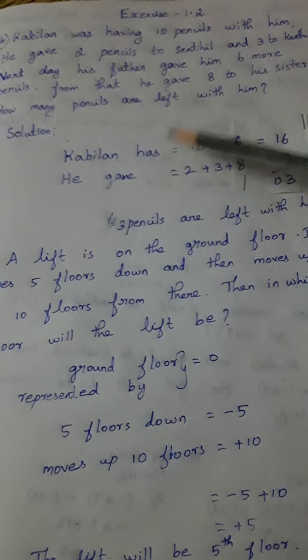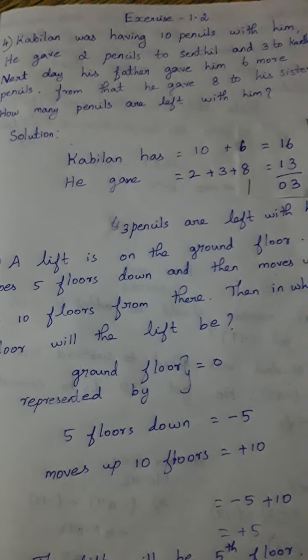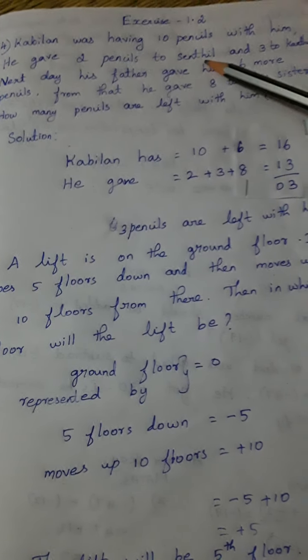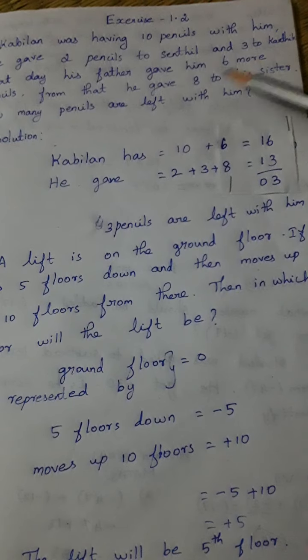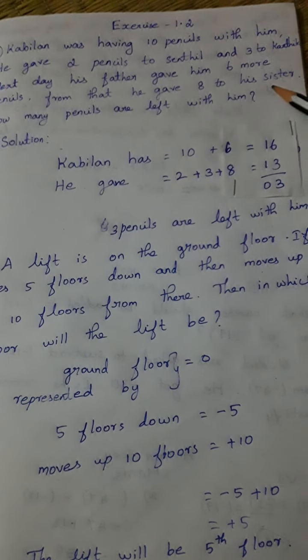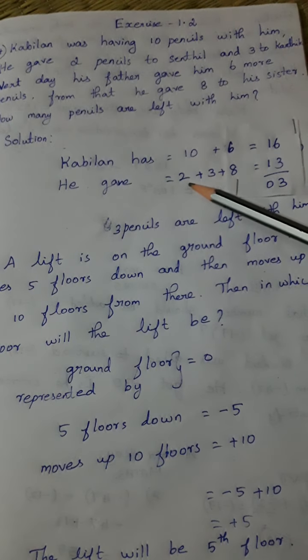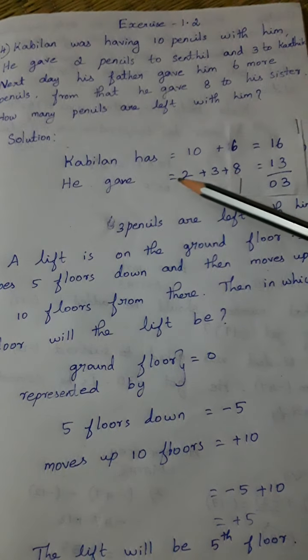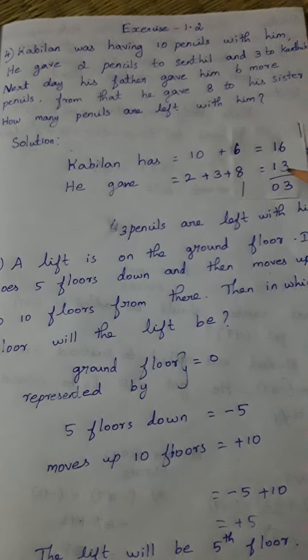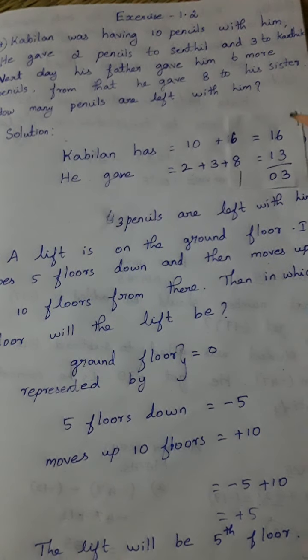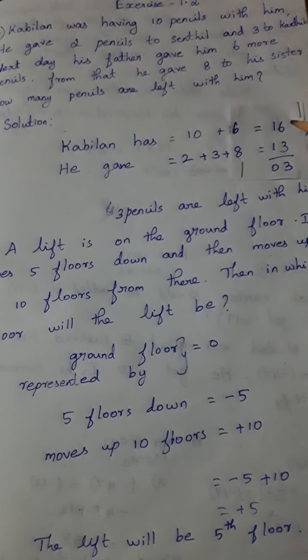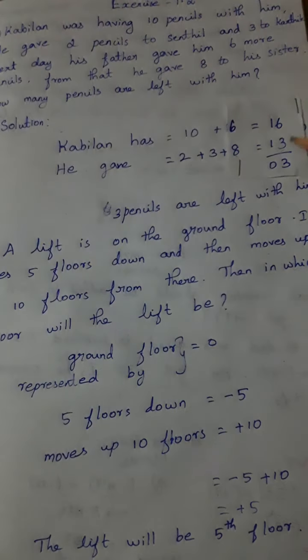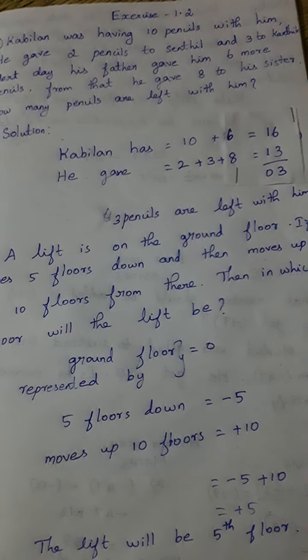Next he gave. Who and all did he give? 2 pencils to Sendil, 3 pencils to Karthik and 8 pencils to his sister. So how many pencils did he give in total? 13 pencils. Totally he has 16 pencils, and of those he gave 13.